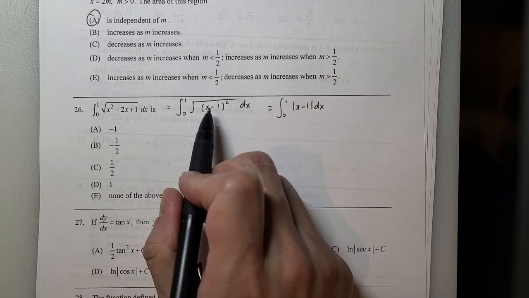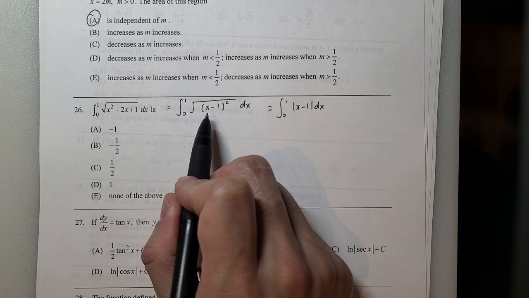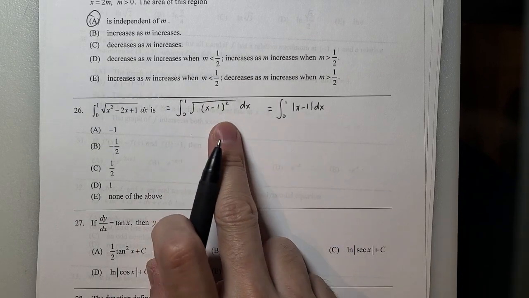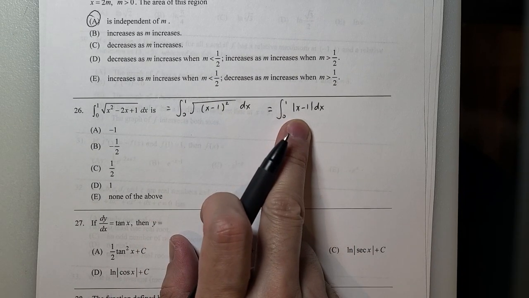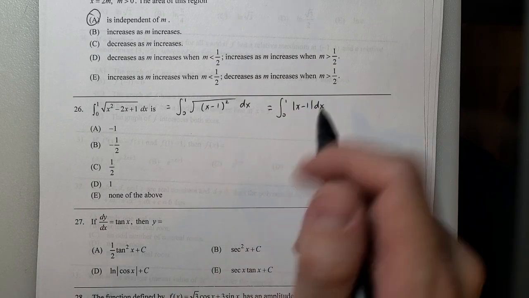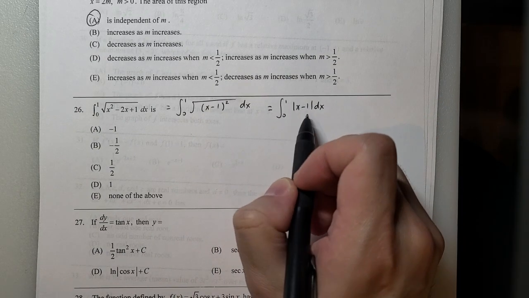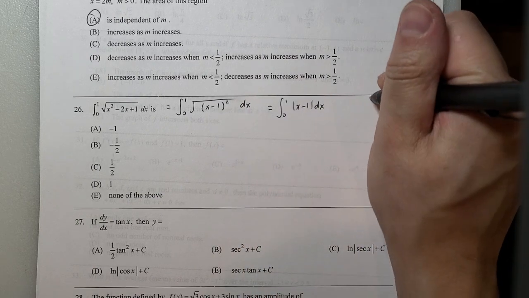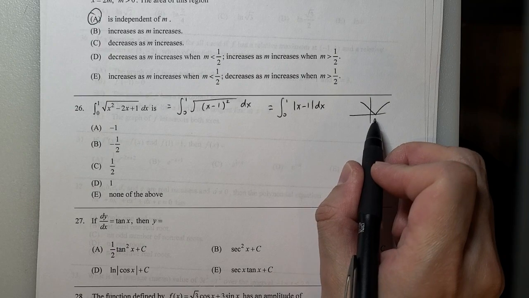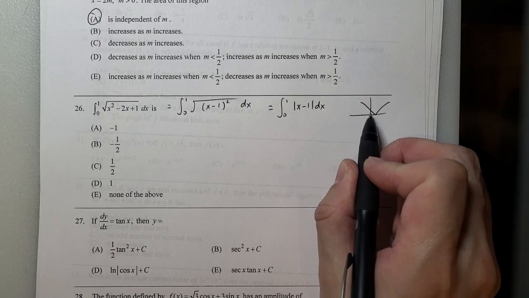So once again, when we square root, it should be plus or minus x minus 1. So another way to write it is the absolute value of x minus 1. Now, since we're integrating from 0 to 1, we're on the negative side. Remember, absolute value of x looks like this. This is the absolute value of x minus 1, something like that. So from 0 to 1, we're on this negative side.